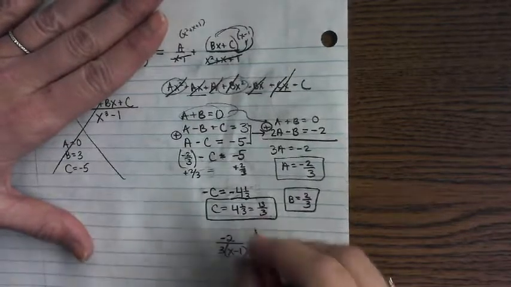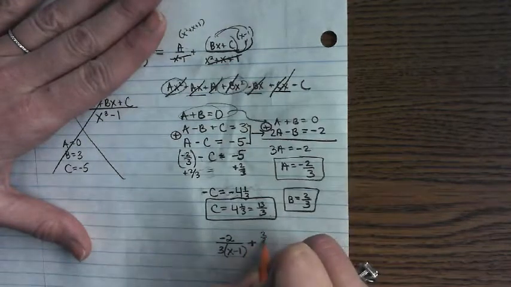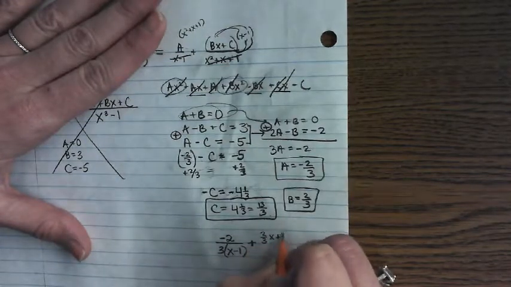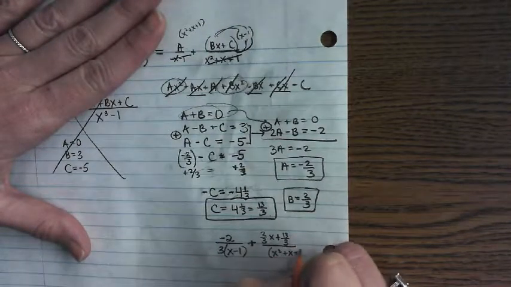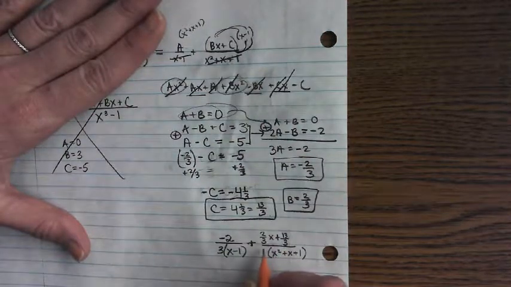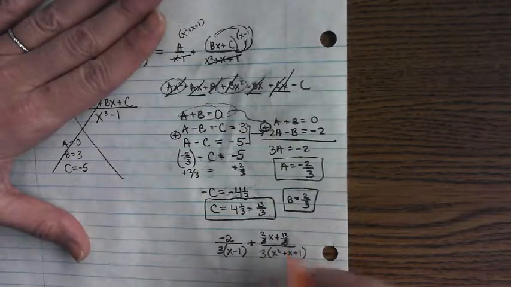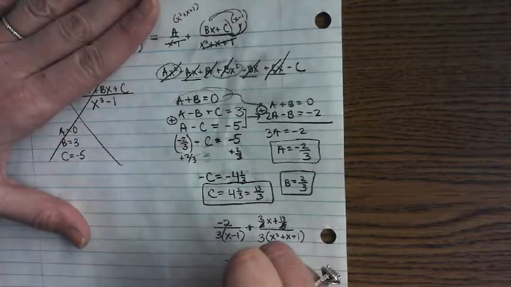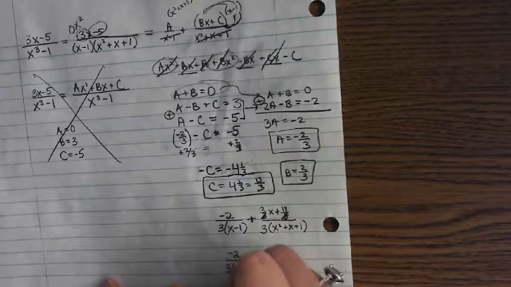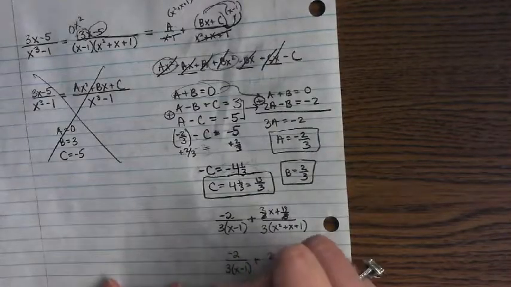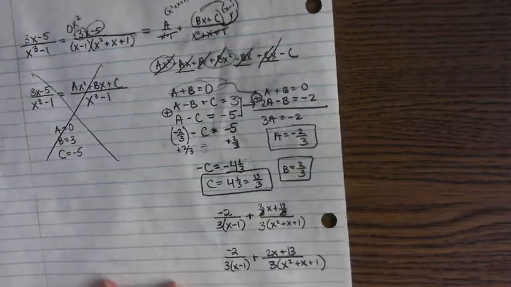The bx plus c, I've got to think about a little more here. Technically it would be 2/3 x plus 13/3 over that quadratic factor. Since they both have the same denominator, I can just put the 3 in the denominator, and then the numerator will just be 2x plus 13. If they're not the same, get them to be the same, and that takes care of that, so we don't have complex fractions.